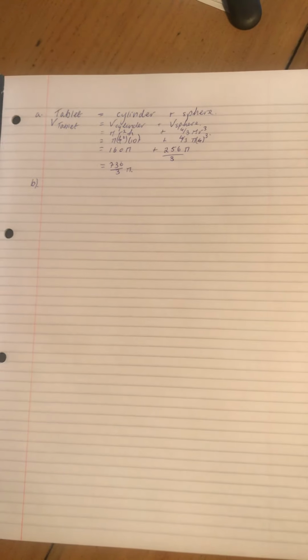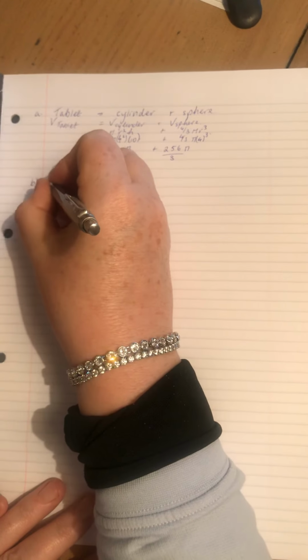Part B. So 48 of the tablets are sold in a cylindrical container which will have a diameter of 30 millimeters. To allow them to fit, the volume of the container is 75% greater than the volume of the tablets. Find the height of the container. So we want the height of a container.